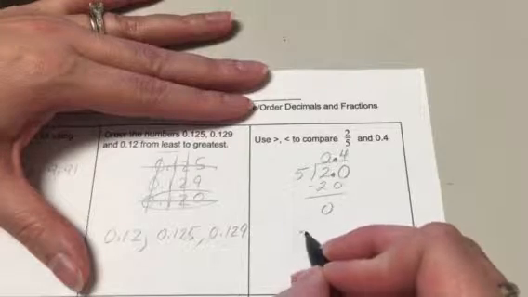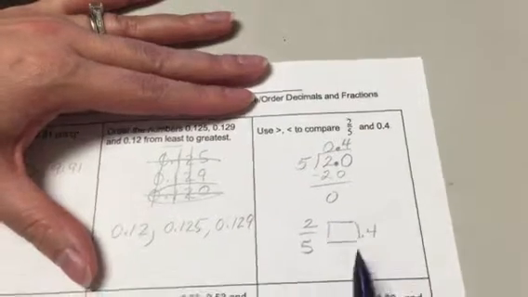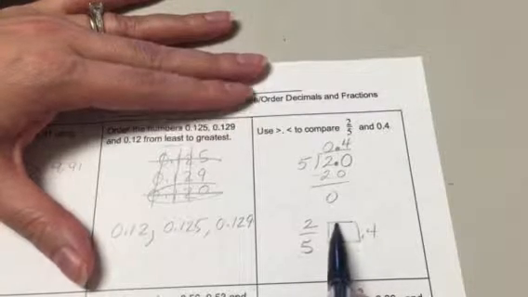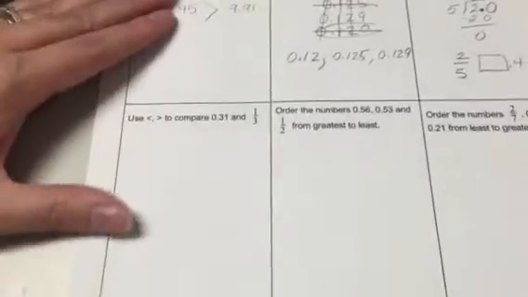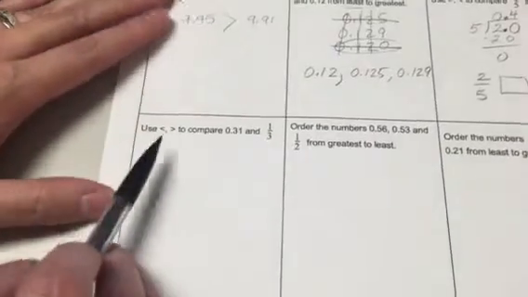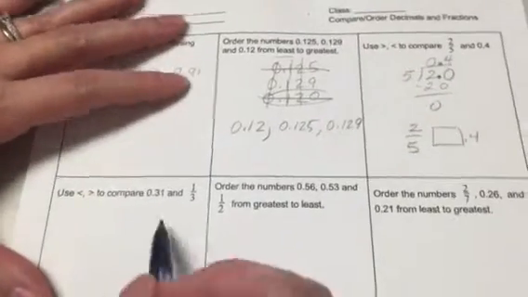So if we would compare 0.4 and 0.4, what sign would we put in between those? So that's what you're going to need to do. You're going to have 2/5 and 0.4, and you're going to need to put in an inequality sign. Less than, greater than, or equal to each other. All right, take a look here. We're going to use less than or greater than to compare these two. So you're going to do that same thing again.